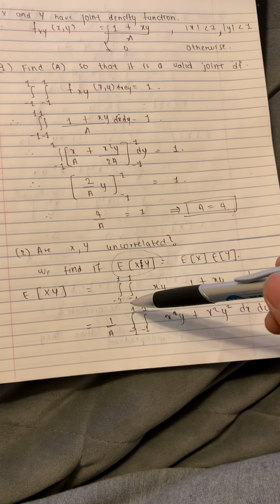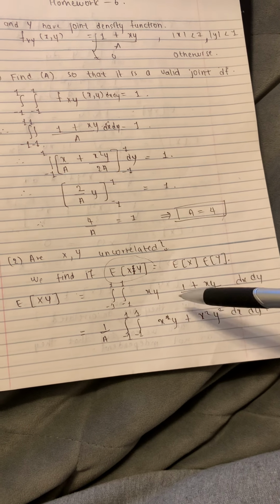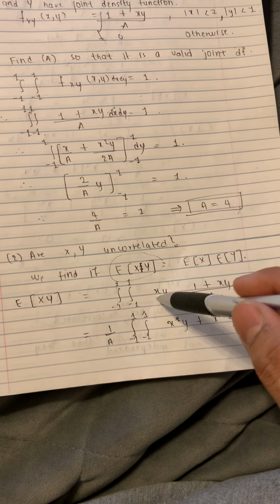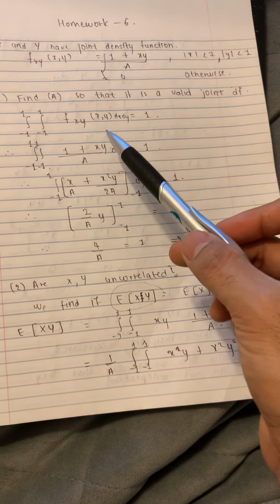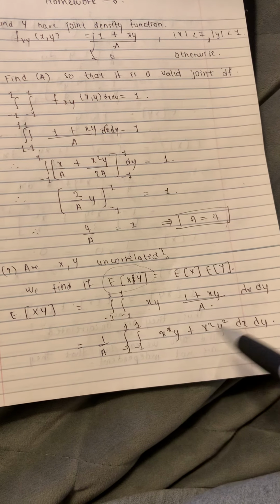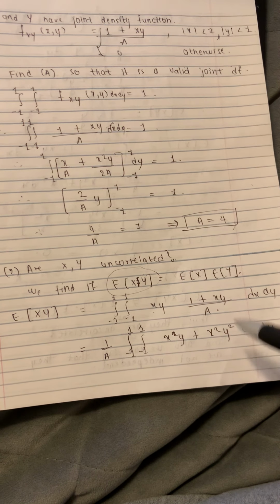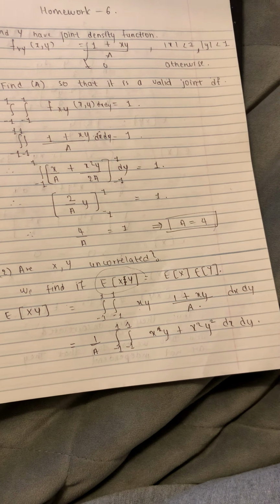For this we have integral minus 1 to 1 integral minus 1 to 1 of xy into f of xy, which is (1 plus xy) by a. 1 upon a is a constant, so we can take it outside: xy plus x square y square dx dy.